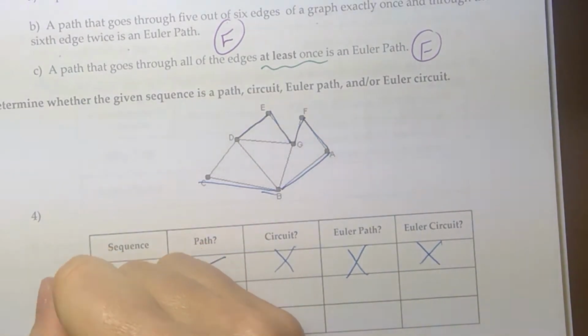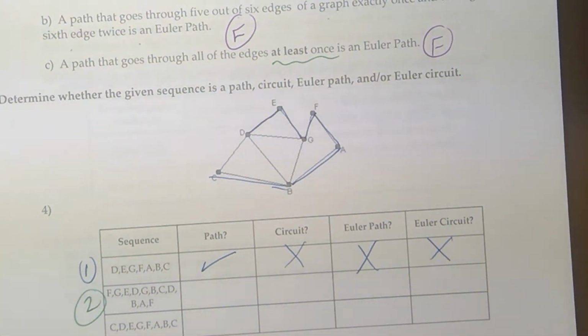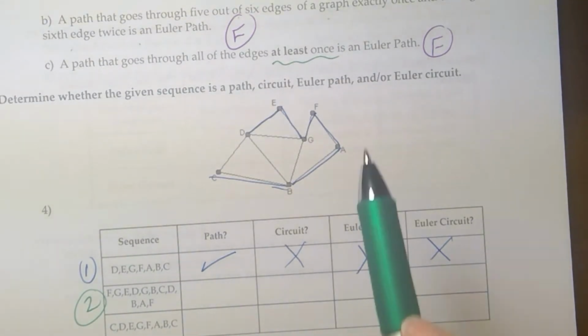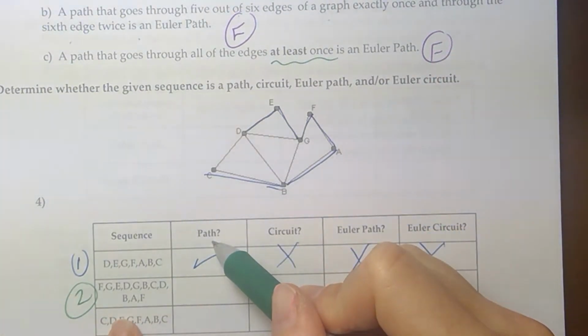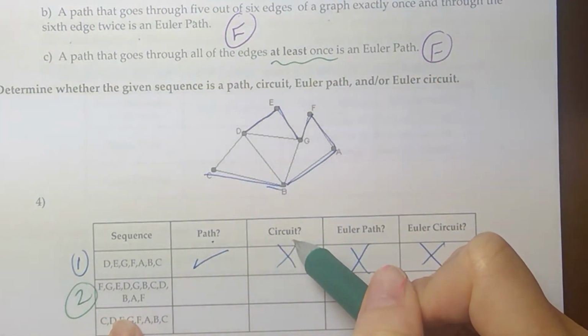I'm going to color code these so you can kind of go back and see if you want to. The second one, could the second one be a circuit if it works? Well, yes, it could, because it starts at F and it ends at F. So it could be a circuit. So let's check and see. First, we need to check to see if it's a general path. If it's a general path, then we know it is also a general circuit.